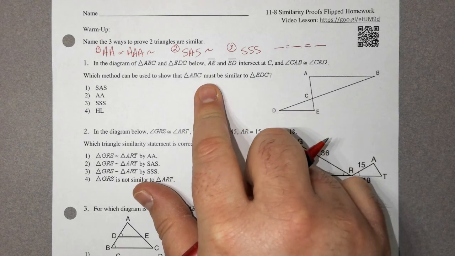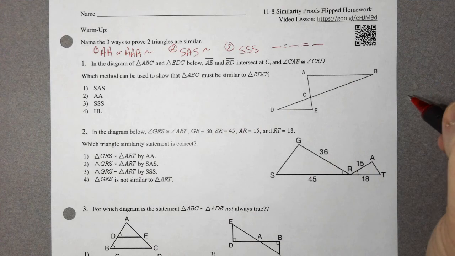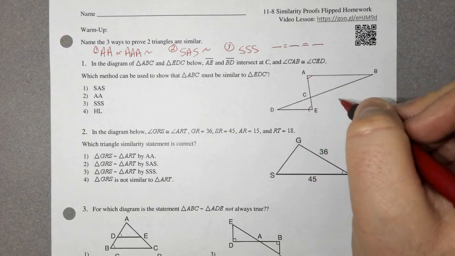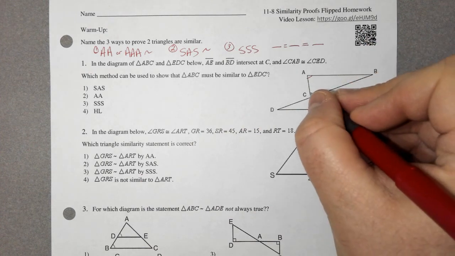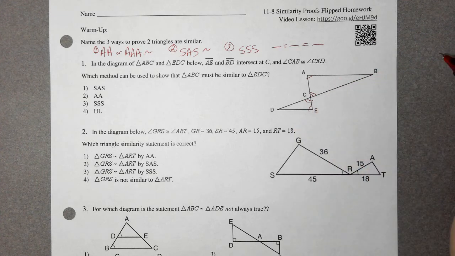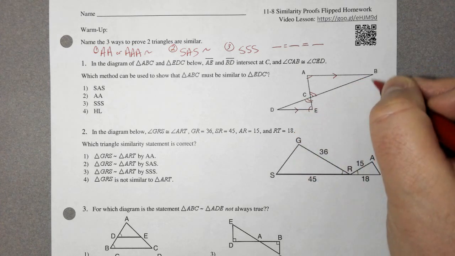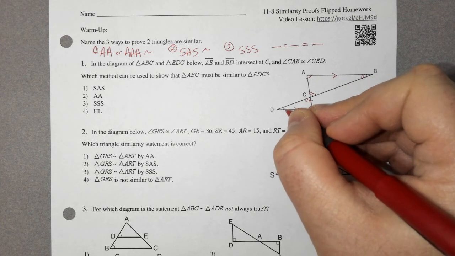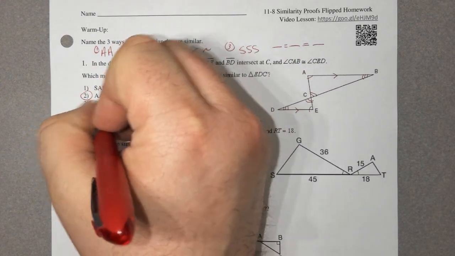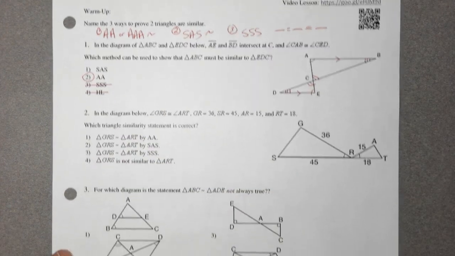Okay, so number 1. In the diagram below, we have 2 triangles. AE and BD intersect at C, and we know that angles CAB and CED are equal. What method can we use to show similarity? We can get these 2 vertical angles equal, so you're always looking for something else in the diagram. Also, if these 2 angles are congruent, we can show that these 2 lines are parallel, which means these 2 angles are also going to be congruent. So we can do angle, angle here. These 2 are for congruence, so they definitely can't be used, and we don't have any sides proportional, so number 1 would be out.